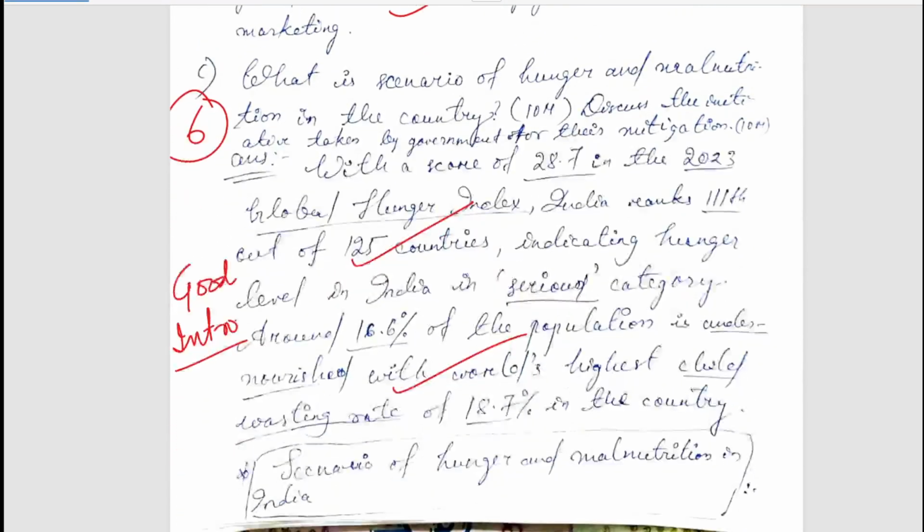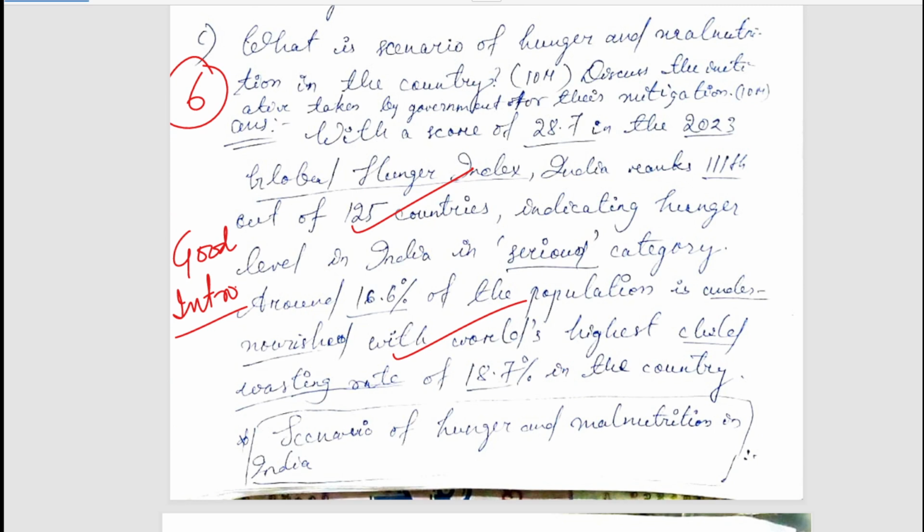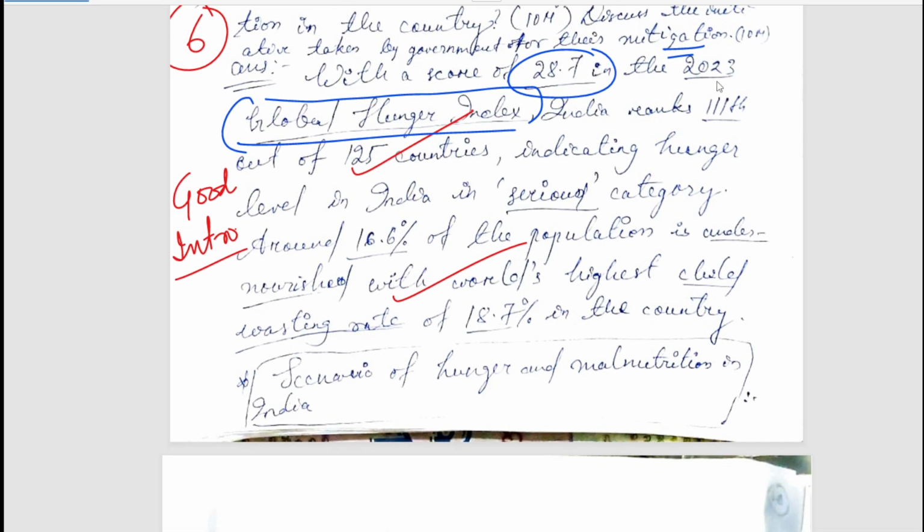And now the next question is, what is the scenario of hunger and malnutrition in the country? Discuss the initiatives taken by government for their mitigation. So I think here very good introduction. This one has mentioned about global hunger index. This question is directly on hunger, and India's score has been mentioned. India's rank has been mentioned, that is 111th.